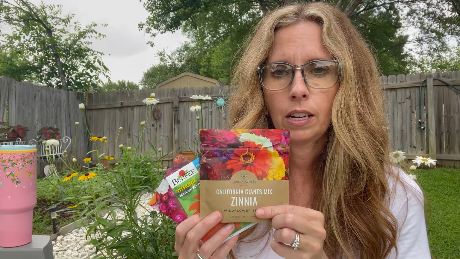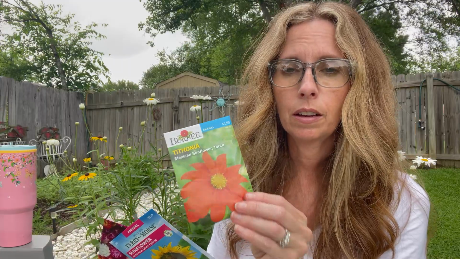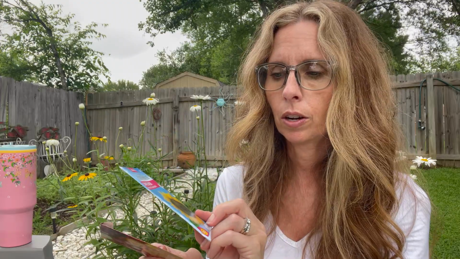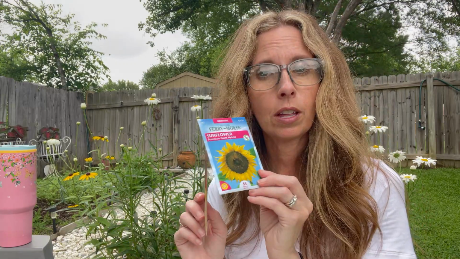So the cosmos, the zinnias, I planted these behind me. I have planted these Burpee tithonia Mexican sunflowers on this side. I have not planted these. This is American Giant hybrid sunflower. These get up to 16 feet tall, which is crazy. So I want to try these. Plant some of these, and then strawflowers.